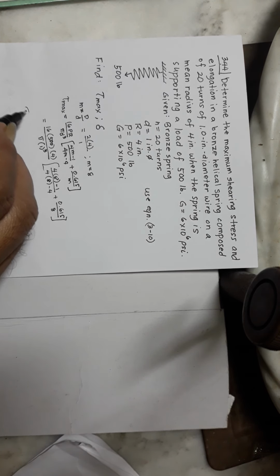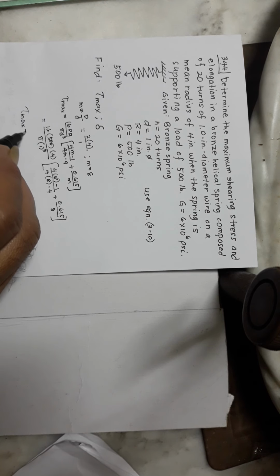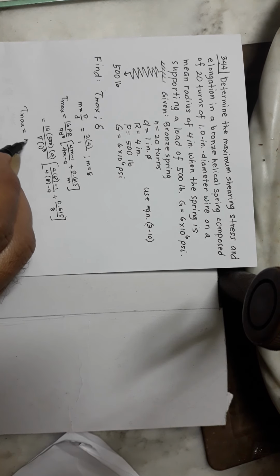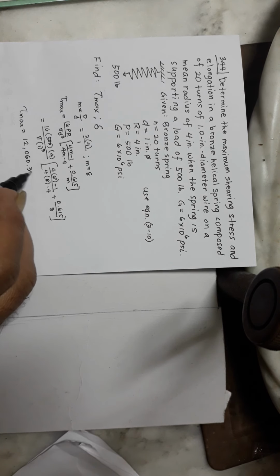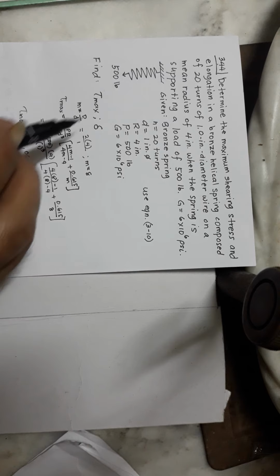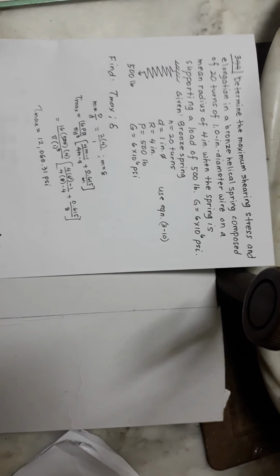So if we are going to calculate this, the answer would be 12,060.31 psi. So that would be the answer for the maximum shearing stress.